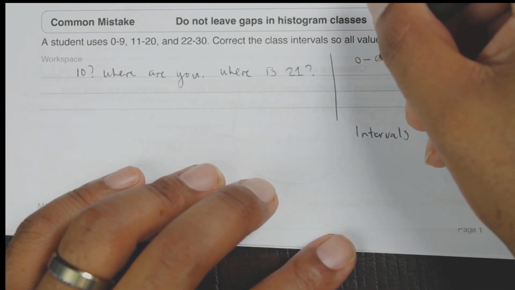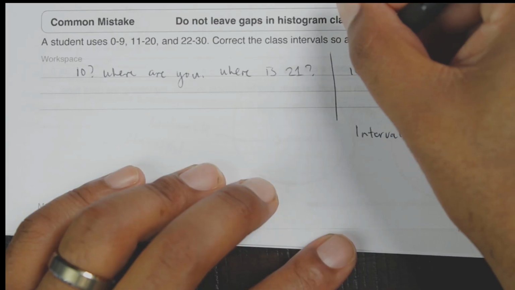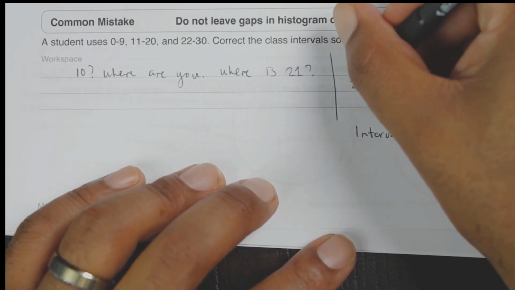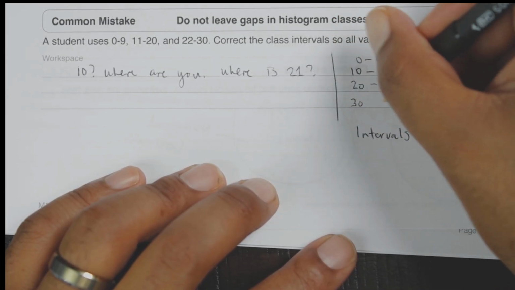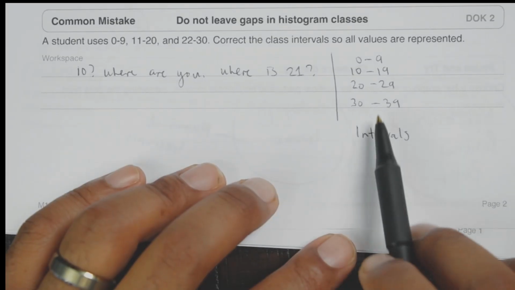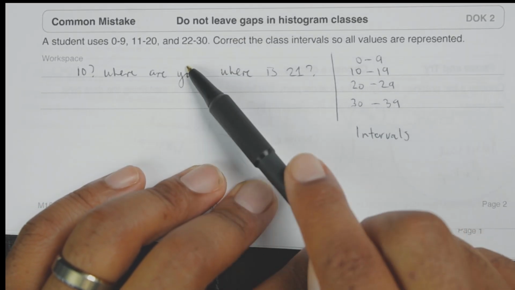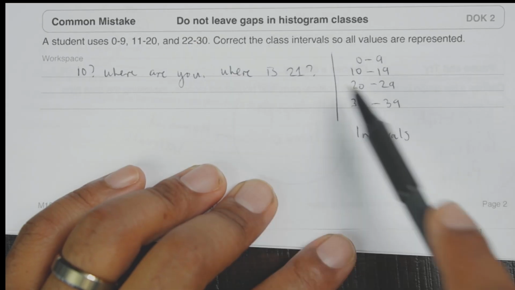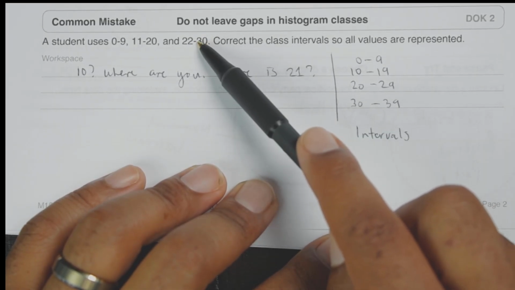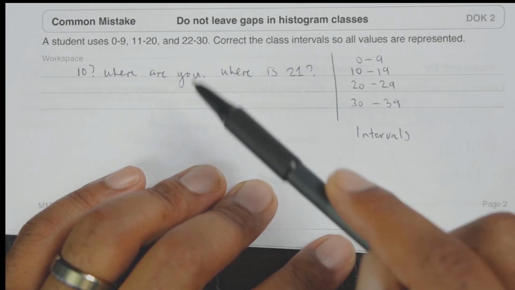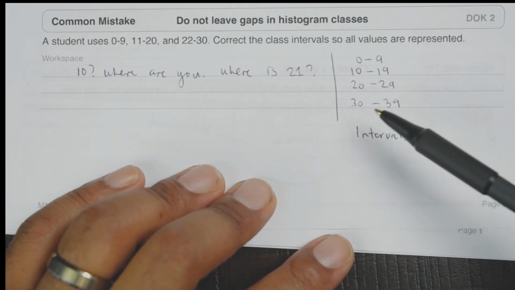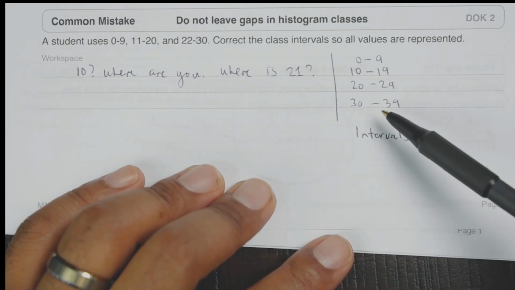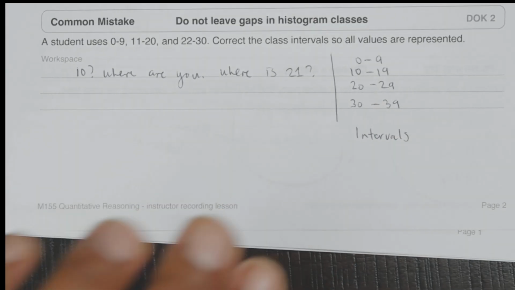So let's just do that: 0 to 9, 10 to 19, 20 to 29, 30 to 39. Because even if we go up to 30, there's potentially one that would hit 30. I'm just giving a hypothetical. And so if we're using a base 10, we would still do the 30 to 39. That way we would be able to calculate even if there's just one that would fit into that interval.